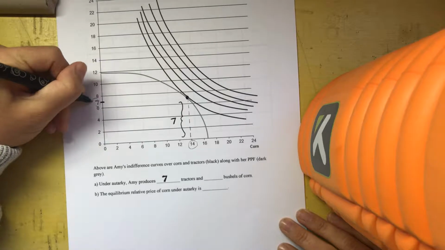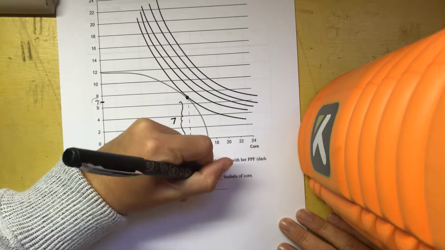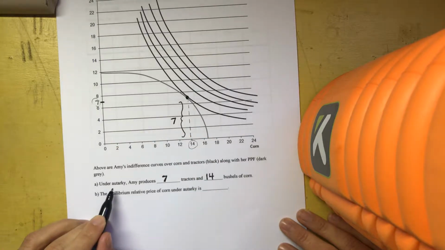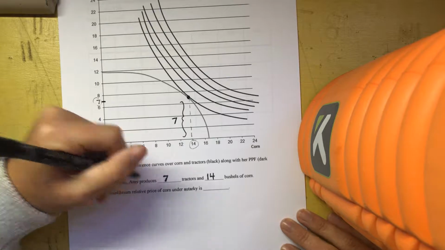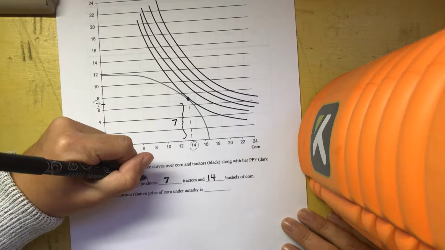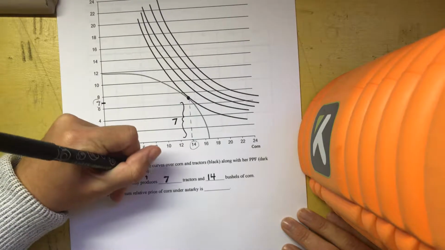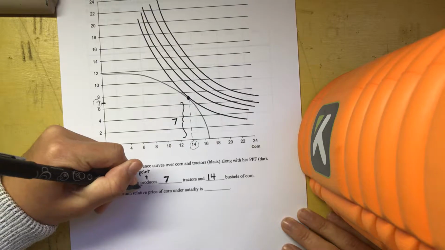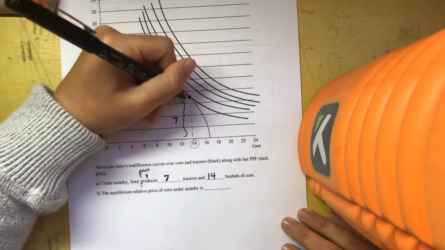There's 14 and there's 7. So that's how you find how much she produces. The producing is going to be a point, and that's our point right here.